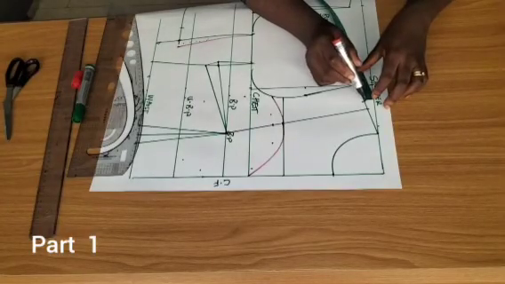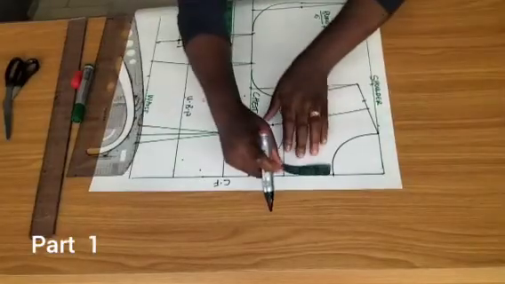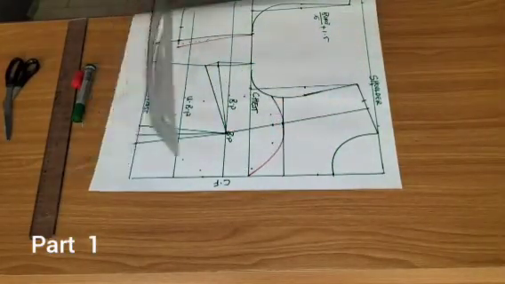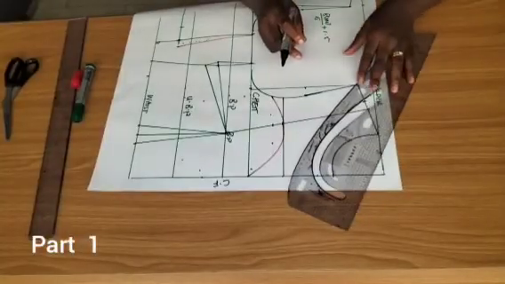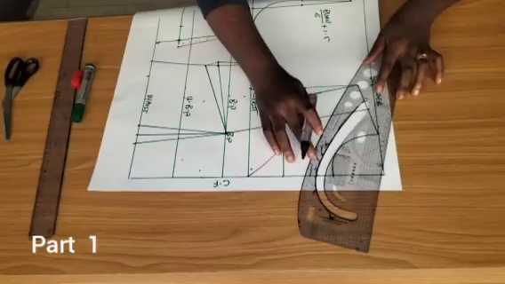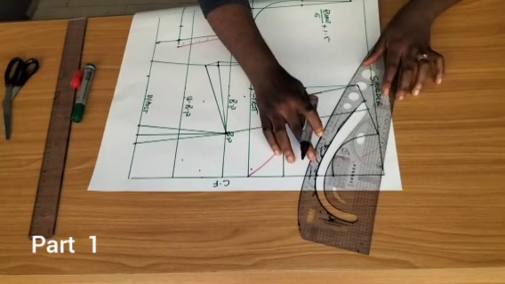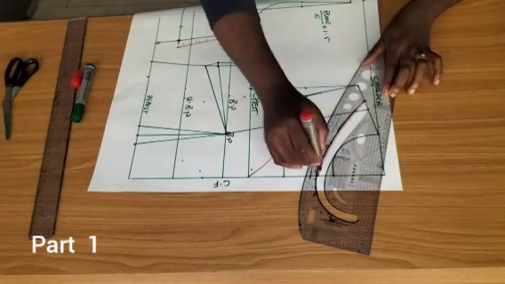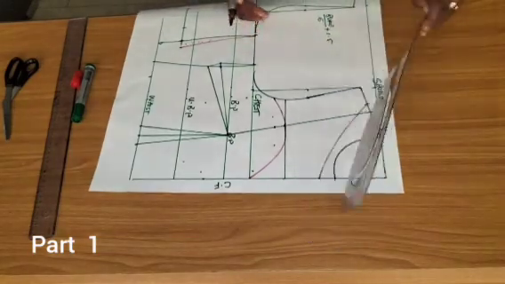So I'll just come in by 1.5, and on the natural neckline I'll come by 1 inch, and then I'm going to connect. Okay, so my connection, I'm trying to get a good connection for the neckline as it is on the thumbnail right there. So you can see how I placed my ruler to have that neck.